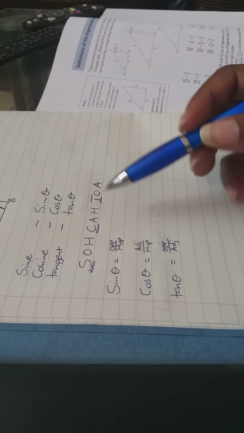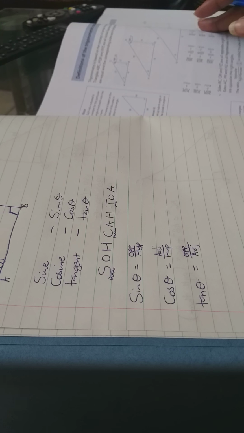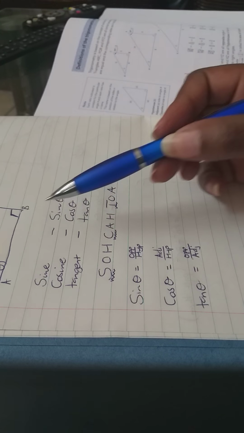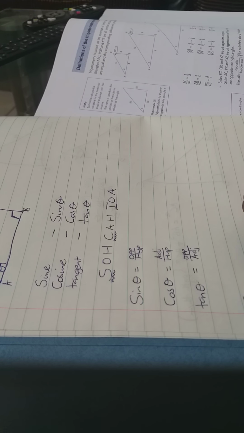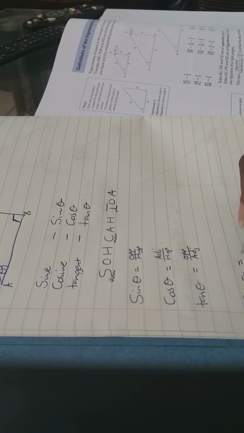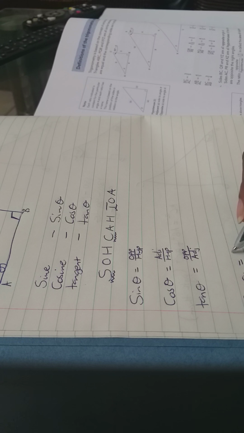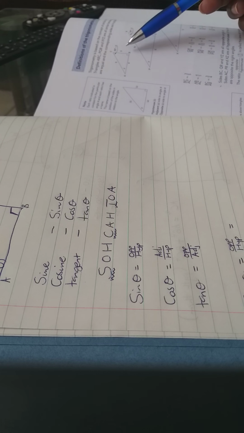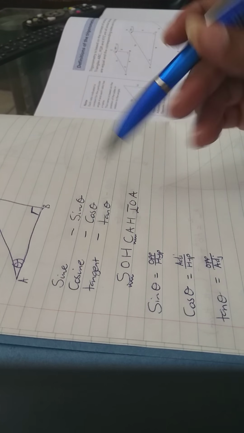Now let's go back to our triangle and define these ratios in a given triangle. When I look at my triangle, let's start with sine theta. Sine theta is equals to, so I'm going to write opposite over hypotenuse. What is opposite? Okay, let me fill in my triangle from the textbook on page 104.